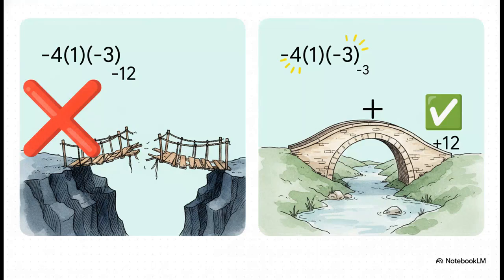And the other classic mistake? Simple sign errors. You have to be so careful with those negative numbers, especially if your c term is negative. That minus sign in the minus 4ac part means a negative c will flip the whole term positive. If you miss that, you could easily think a positive discriminant is negative, and you'll get the completely wrong answer.